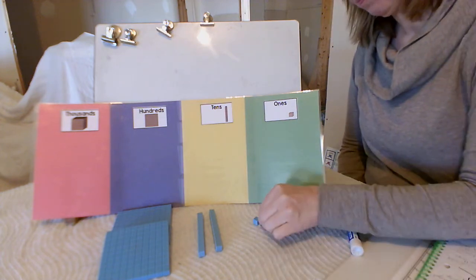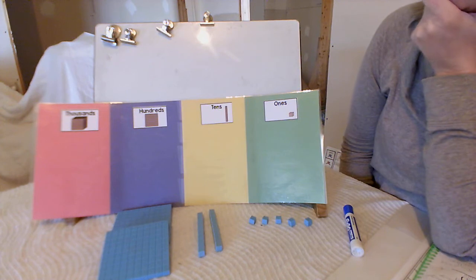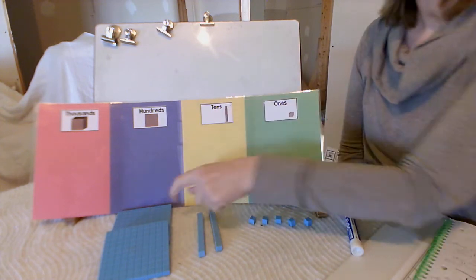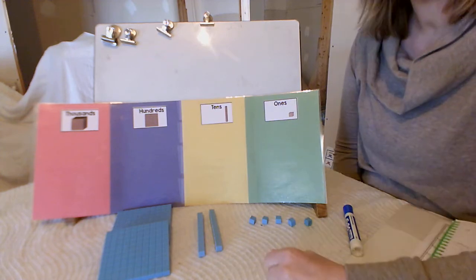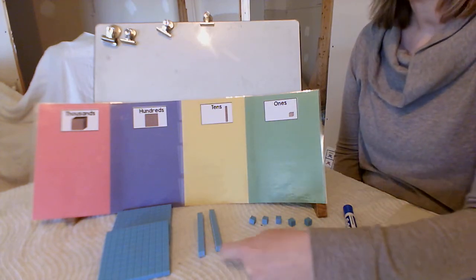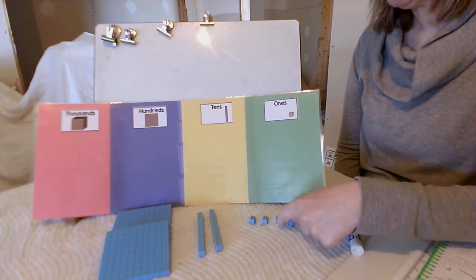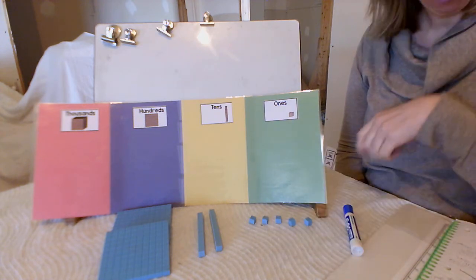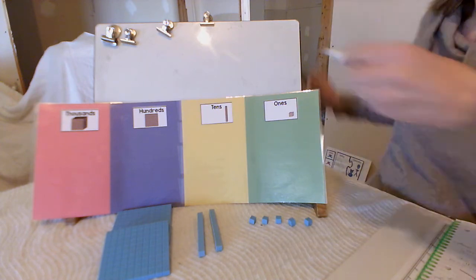Okay, here it is. Let's start with our hundreds. How many hundreds do we have? 1, 2. We have 2 hundreds. How many tens do we have? We have 2. 10, 20. And how many ones? 1, 2, 3, 4, 5. 5 ones. So let's write that number in standard form.